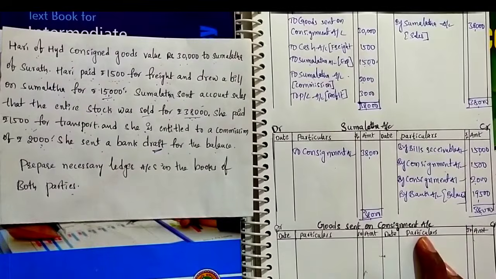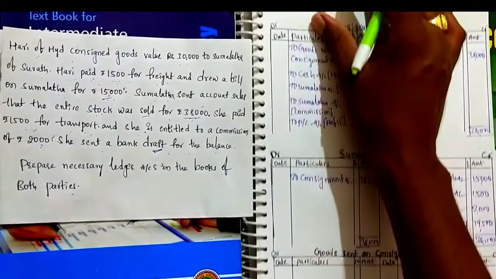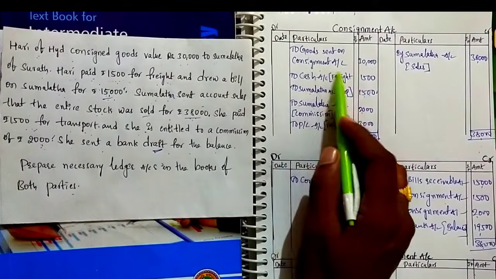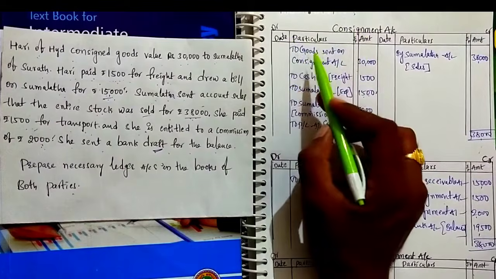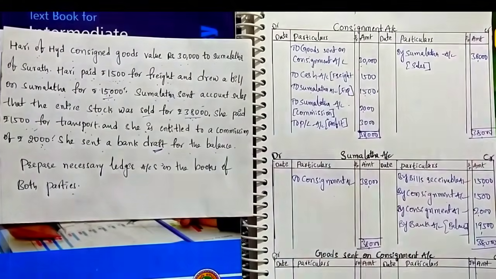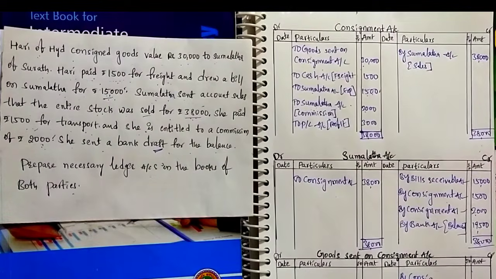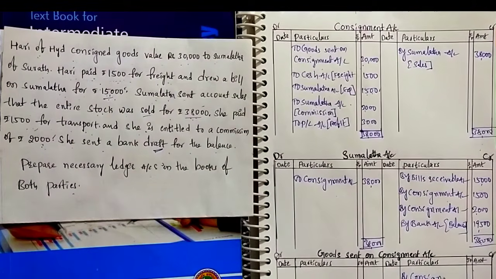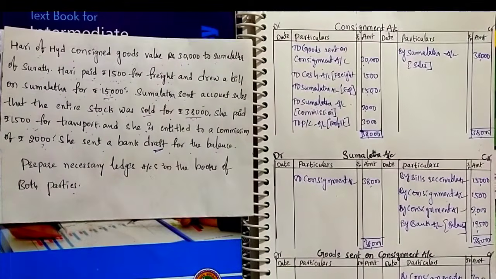Next, goods sent on consignment. See this goods sent on consignment recorded on the debit side of consignment means consignment account debited, goods sent on consignment account credited. So we have to write on the credit side by consignment account 30,000.